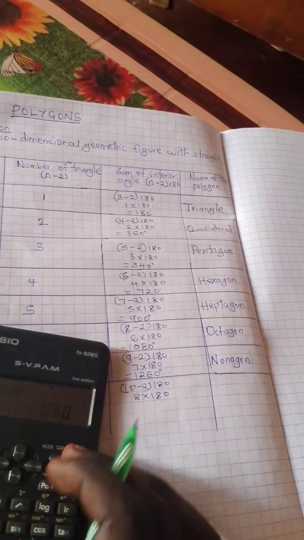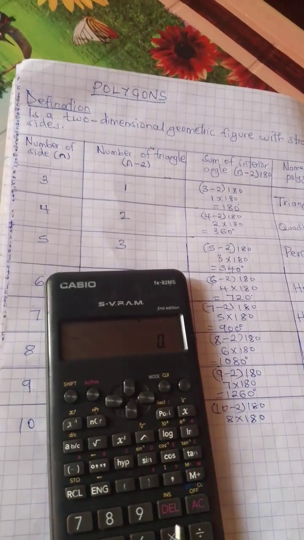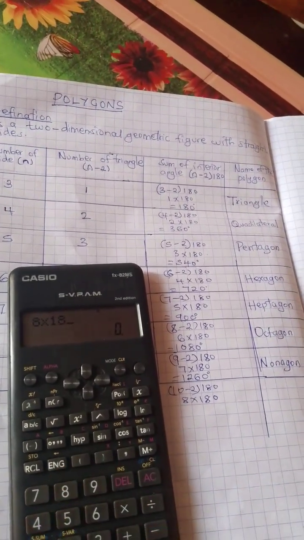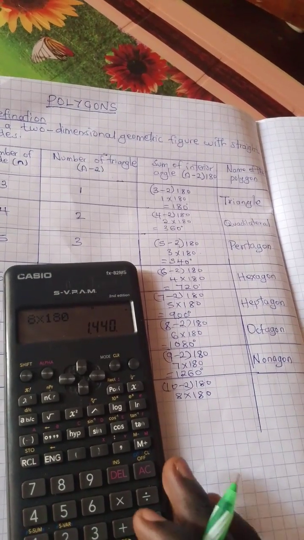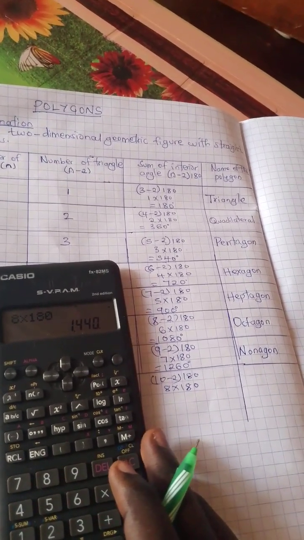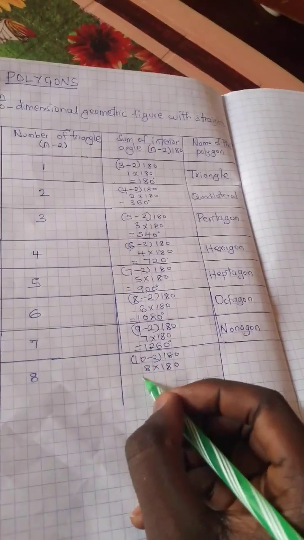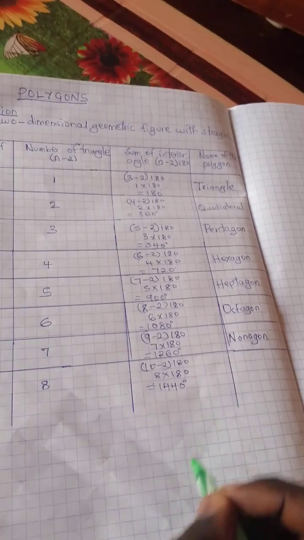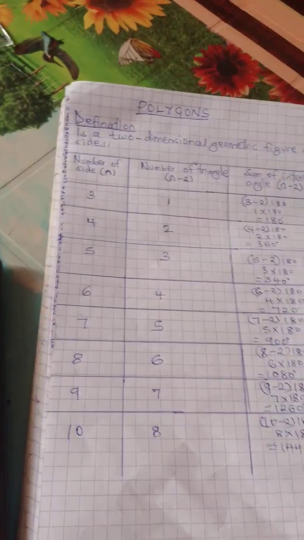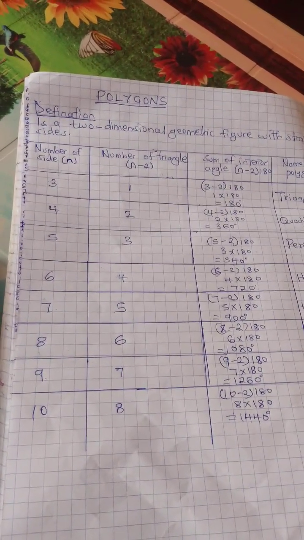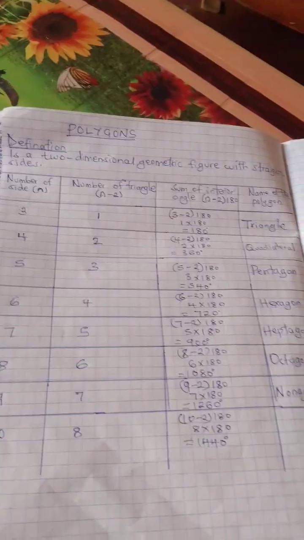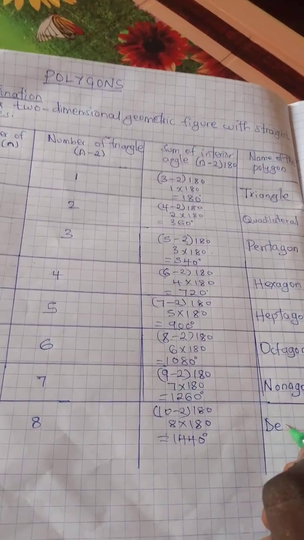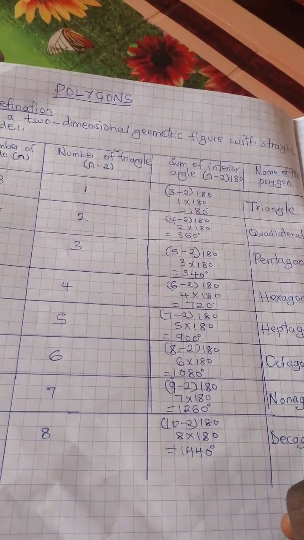Let's calculate it together. It will be 1440 degrees. Deduce the name of that polygon. A 10-sided figure is a decagon.